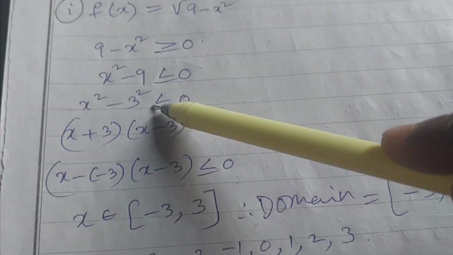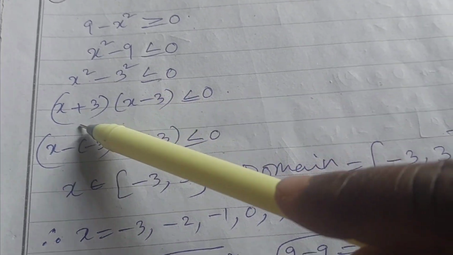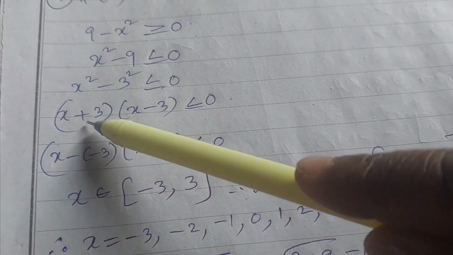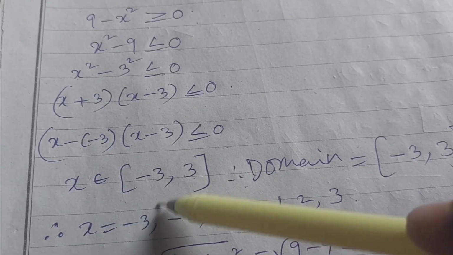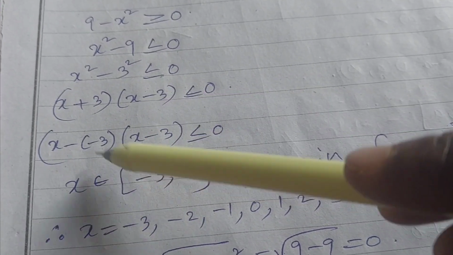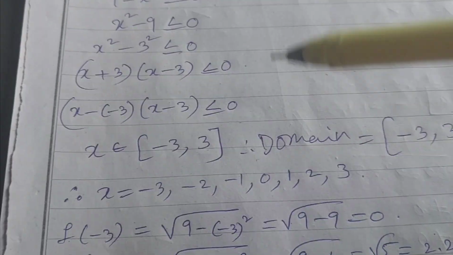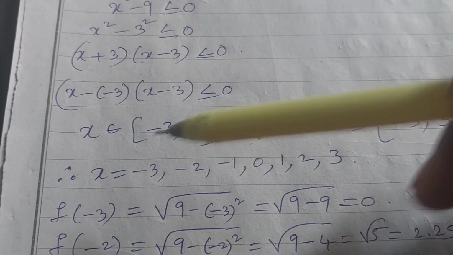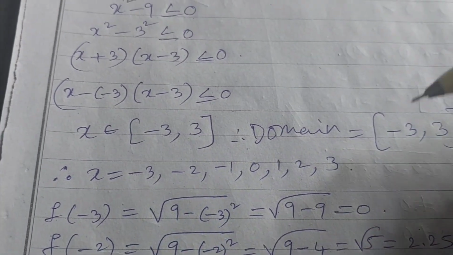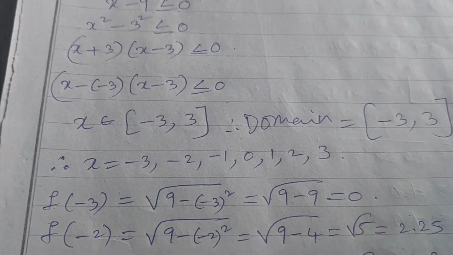9 we can write as 3 square. Now it is looking like a square minus b square formula, a plus b into a minus b, plus we can write as minus into minus. So x values lie between, the less than symbol, so minus 3 comma 3. Less than means the smaller solution, greater than means the bigger solution. Therefore the domain is minus 3 comma 3.